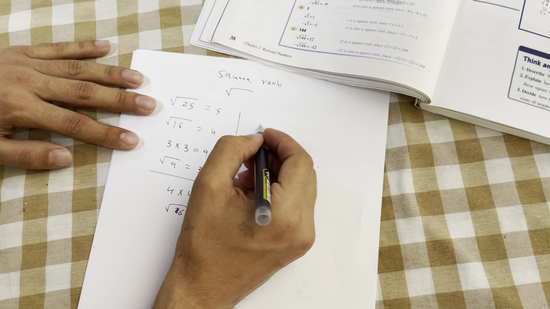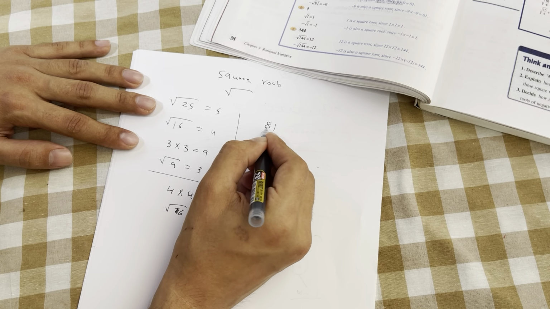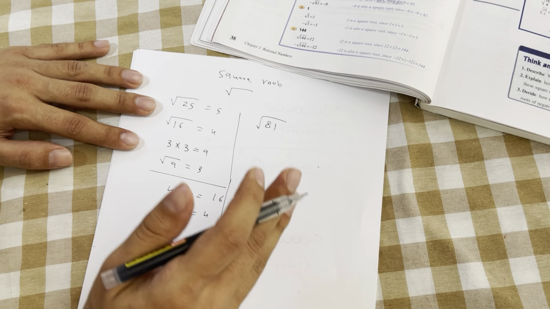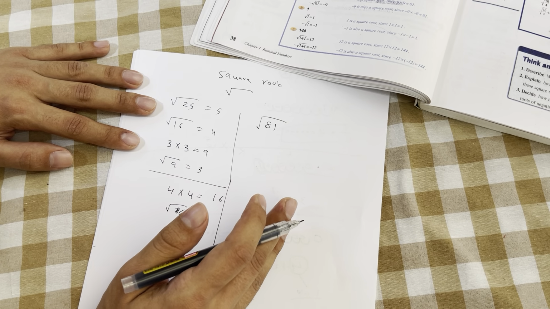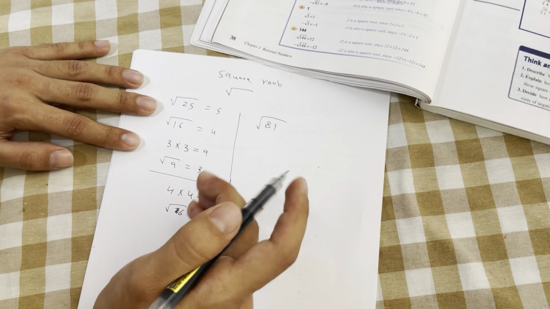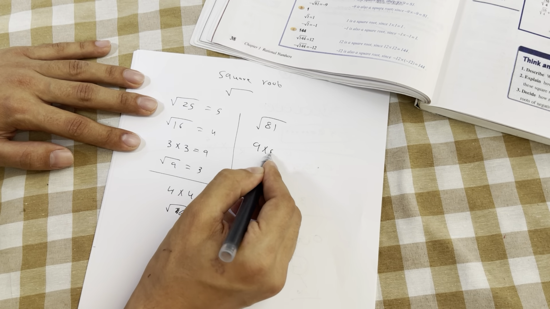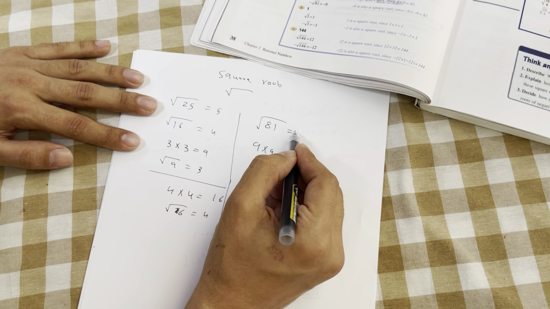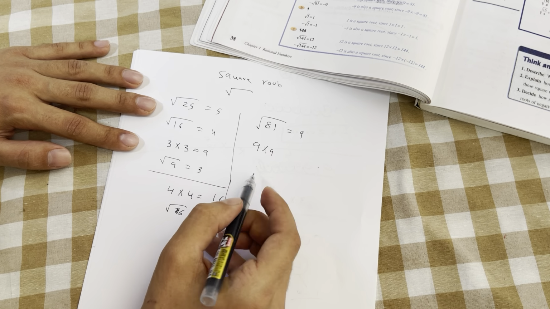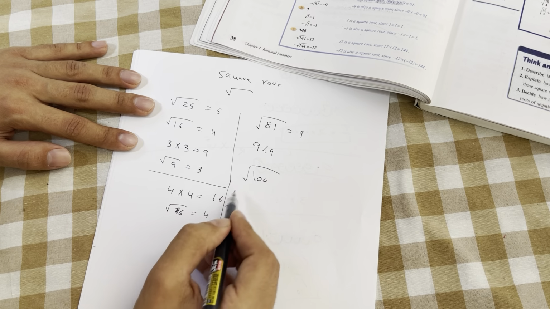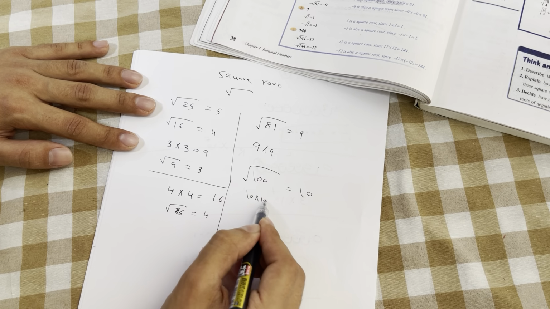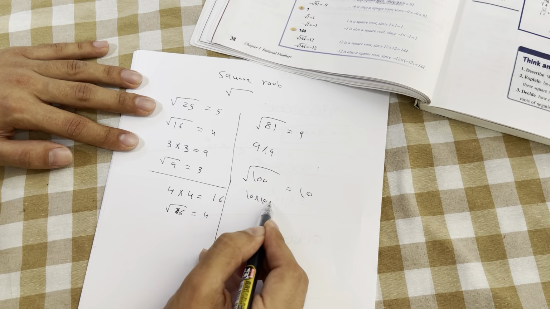For example, we have 81, the square root of 81. Before calculating this, you have to think about 81. It comes from which same number? It comes from 9 times 9, so the result is 9. Okay, 100: it is 10. Why? Because 10 times 10 equals 100, so the square root of 100 is 10.